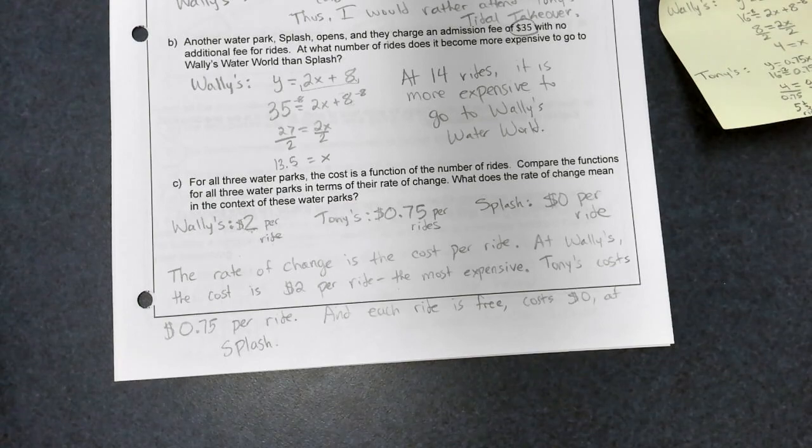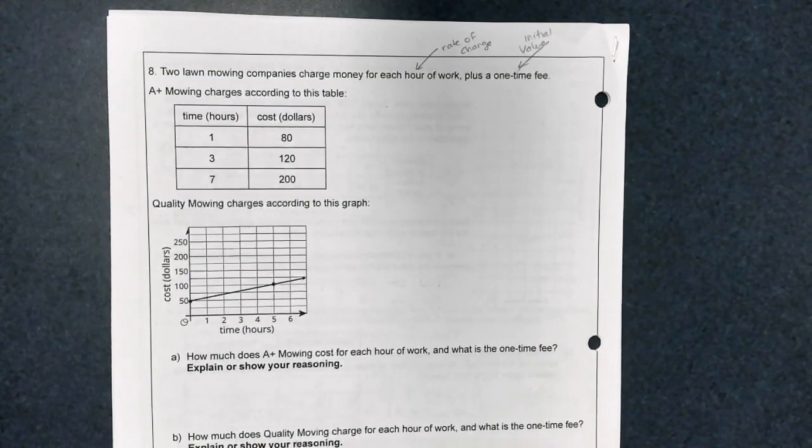It'll be a question super similar, more than similar to other questions on the test like this. Question 8. 2 lawn mowing companies charge money for each hour of work plus a one-time fee. So that each hour of work, how much they get paid per hour, that's going to be our rate of change. And the one-time fee is going to be the initial value. So we have 2 linear functions here.